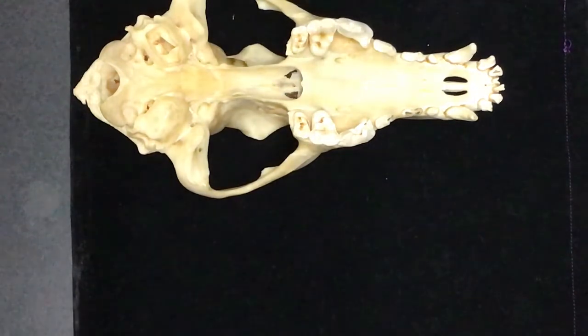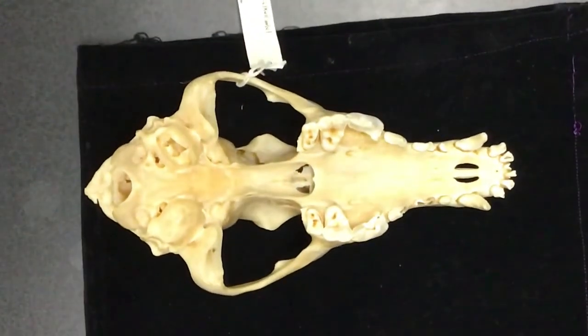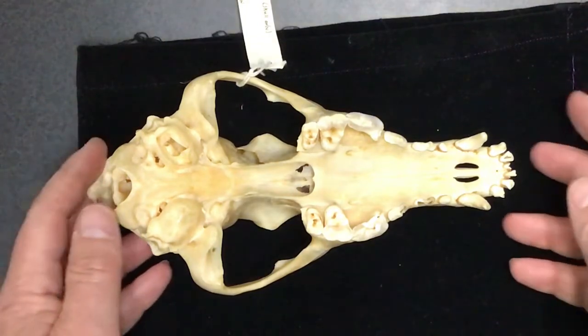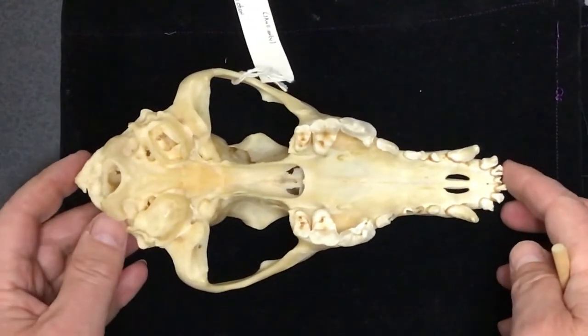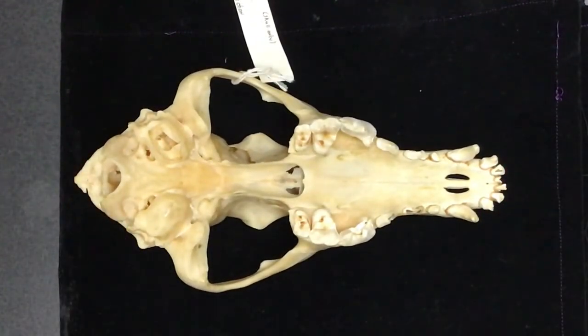Let's start with the upper tooth row. Mammals are what we call heterodont, so they have different shapes of teeth. They're also diphyodont, which means that in general they have two sets of teeth. There's going to be an important exception that we'll talk about in just a second. As we move from the anterior to the posterior, you have incisors, and some of these are broken off. Incisors are generally spatulate, which means they're used for taking chunks off of something. Think of an apple and how we use our incisors for taking a bite out of an apple.